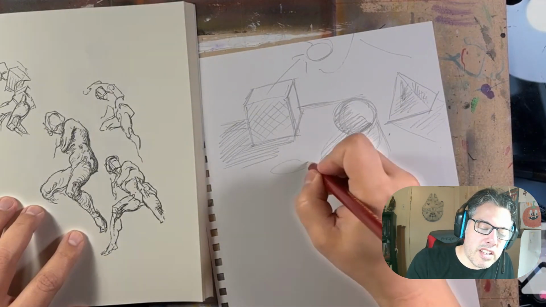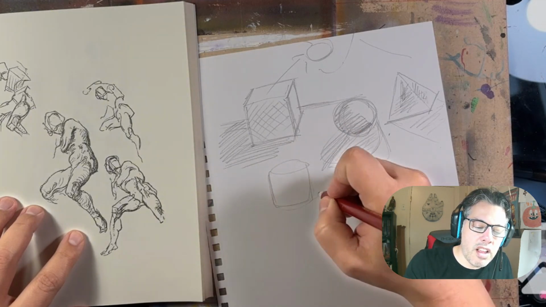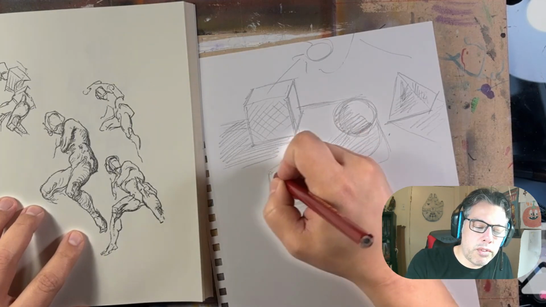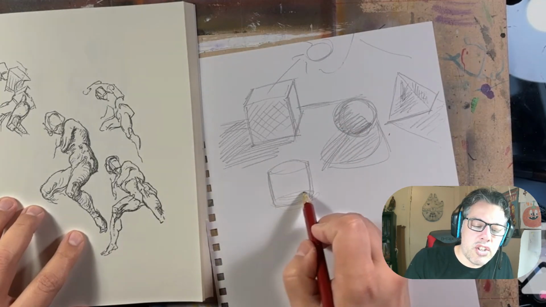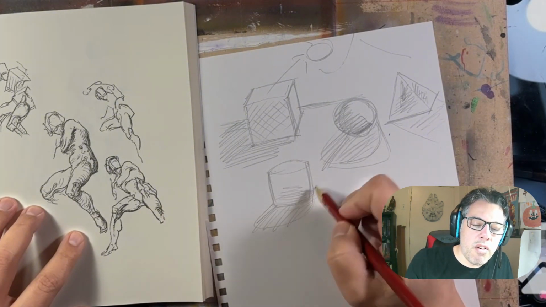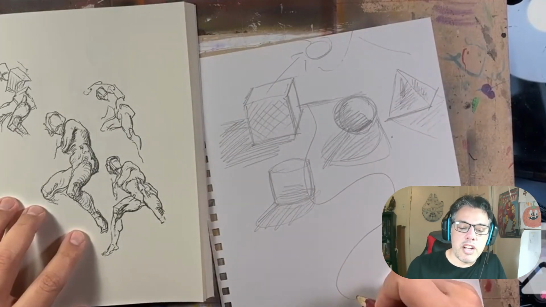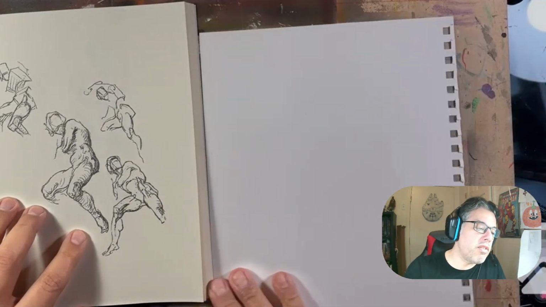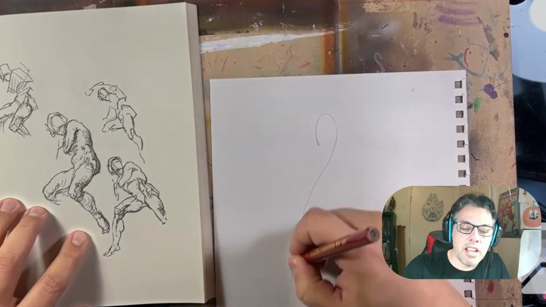And then we have a cylinder. There's so many cylinders in everything that we look at. Two ovals connected by two sticks. And then shade. And then here's your shadow. There you go. Those are your basic primitive shapes. And then we have a gesture line. So if we were to do what they do here like this, we're going to have a gesture line like this.